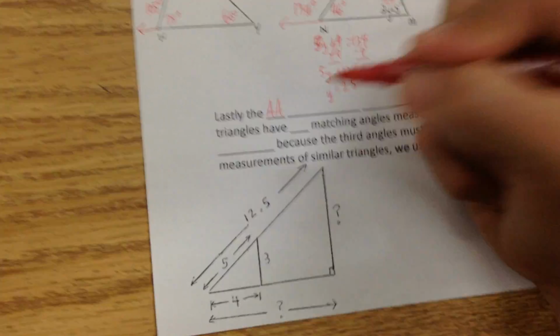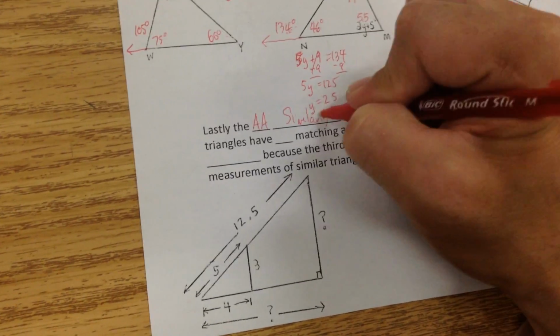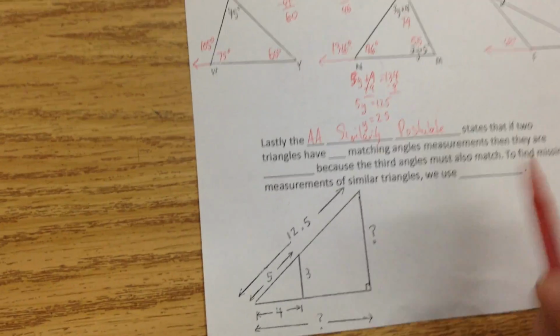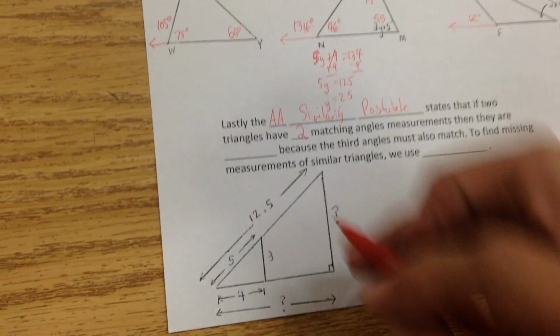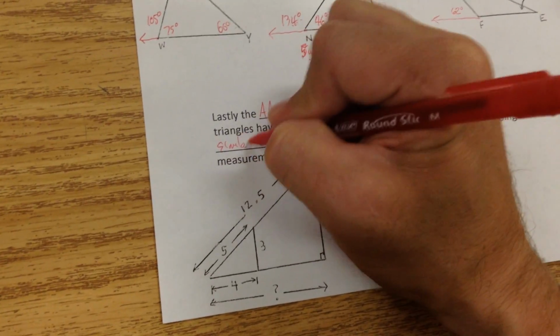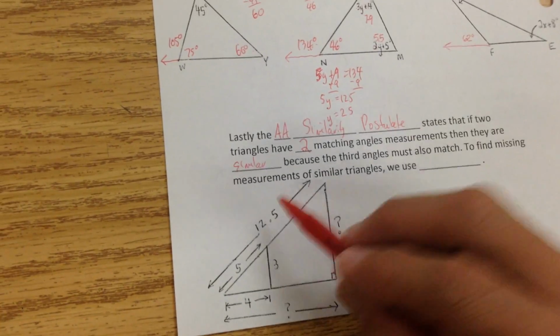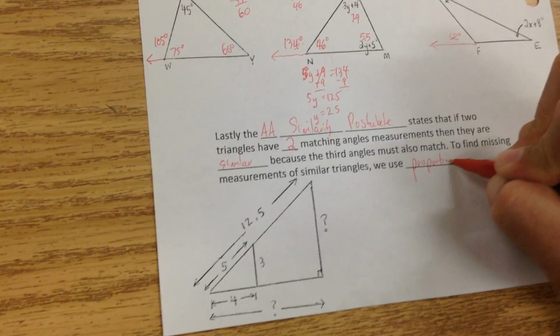Okay, here we go. The AA, which is angle-angle, similarity postulate, states that if two triangles have two matching angle measurements, then they are similar because the third angles must also match. To find missing measurements of similar triangles, we use proportions.